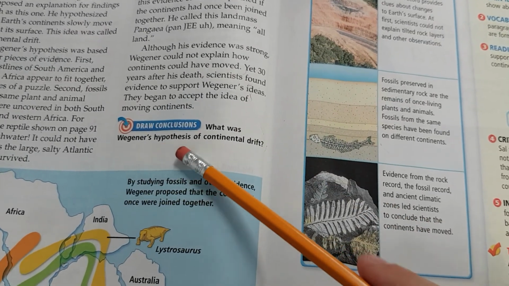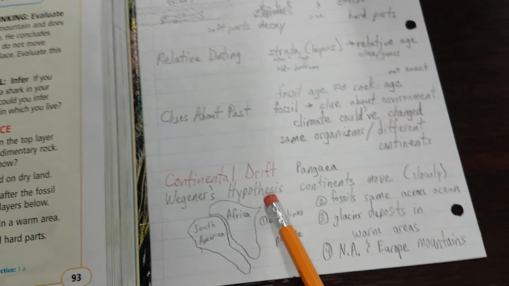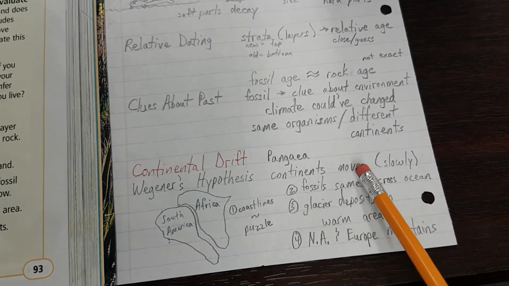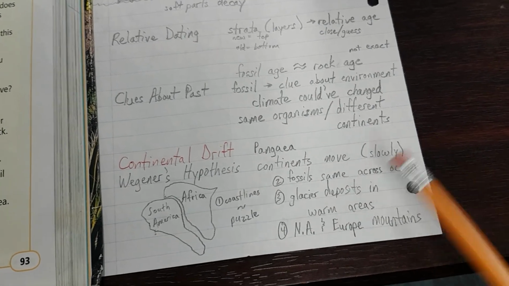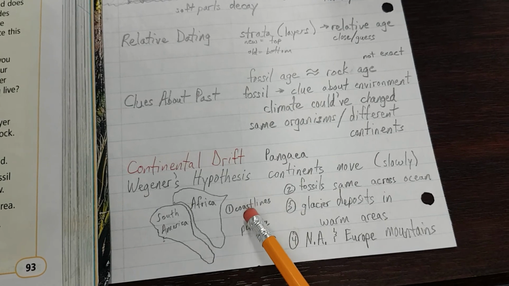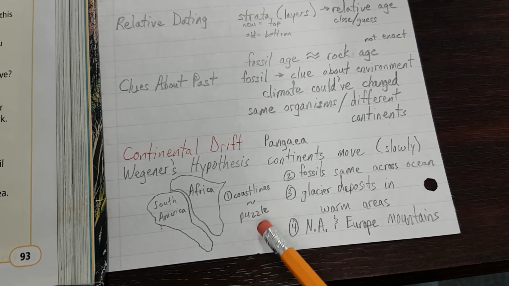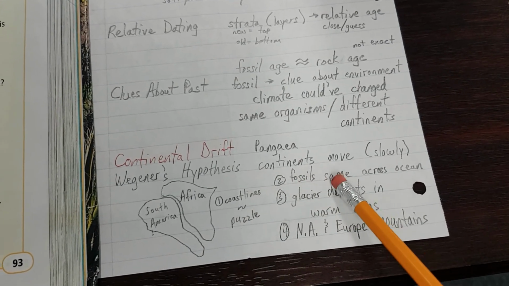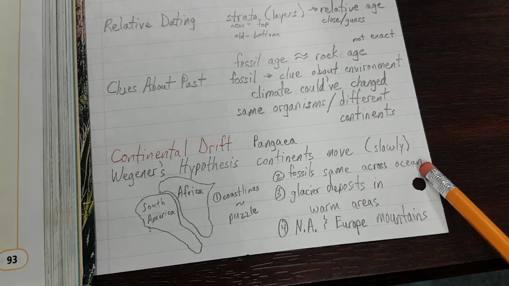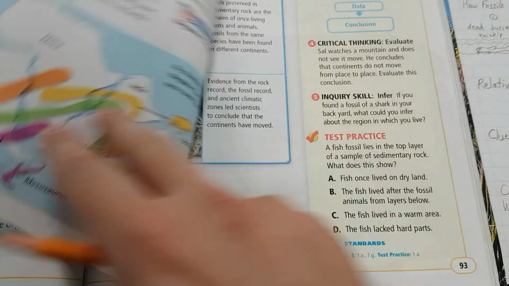What was Wegener's hypothesis of continental drift? Well, Wegener's hypothesis was that the continents are moving very slowly. He had several pieces of evidence, including the coastlines of Africa and South America matching up almost like a puzzle piece. Also, scientists were finding fossils that were the same but on other sides of the ocean, like that freshwater reptile that could not swim across the ocean and survive today.